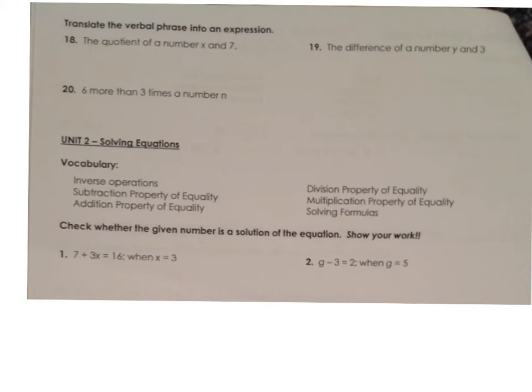Number 18 says, translate the verbal phrase into an expression. The quotient of a number x and 7. So you could write this a couple of different ways. You could do x divided by 7. You could also have x over 7. You could also have, that's kind of a stretch, but you could also have that.